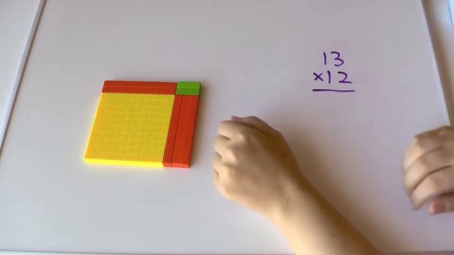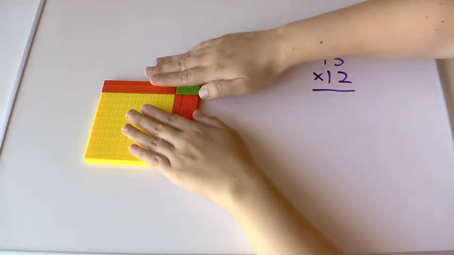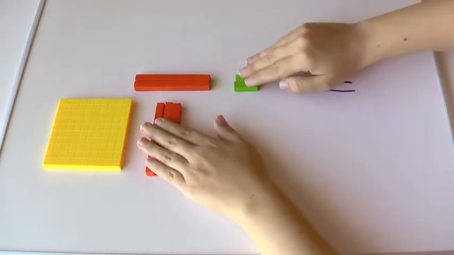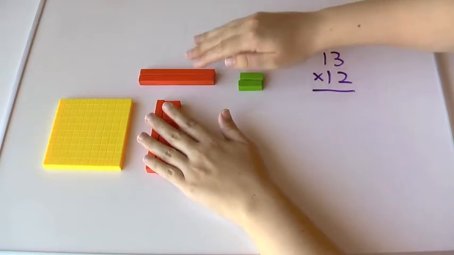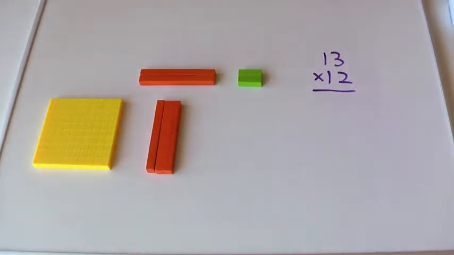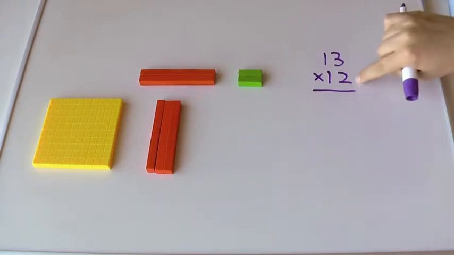So the first thing we are going to do is go like that. Okay, so our tens will kind of be together, and our ones will be together, and our hundreds by itself there. So first thing we do is 2 times 3.